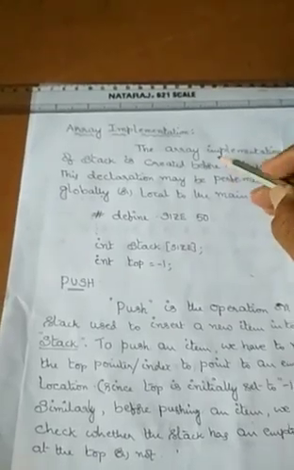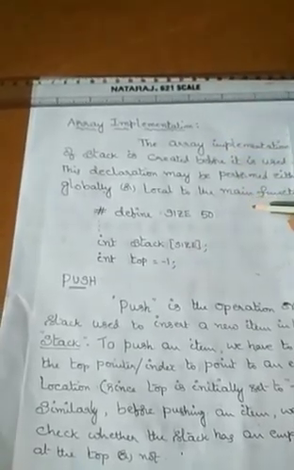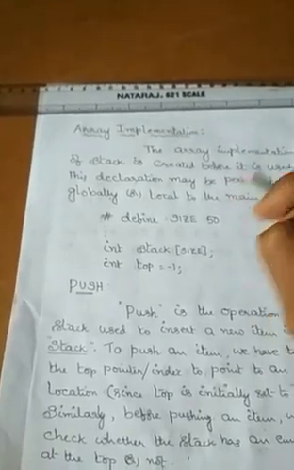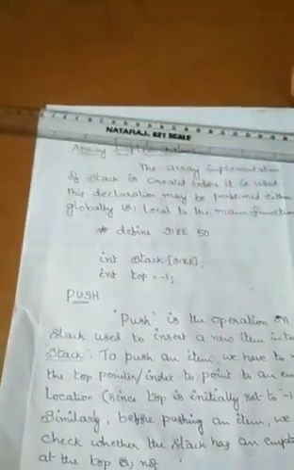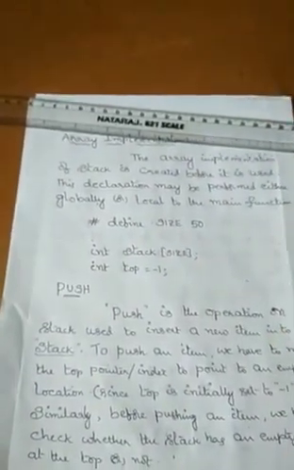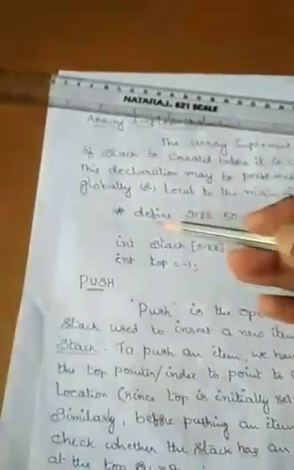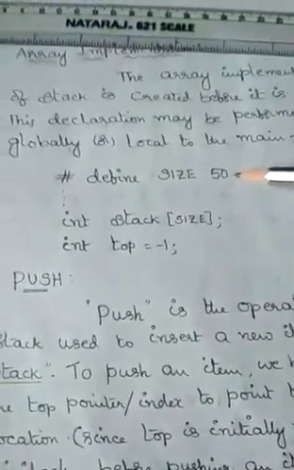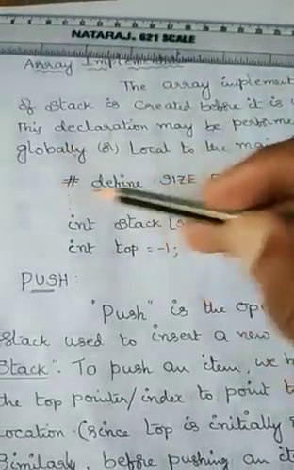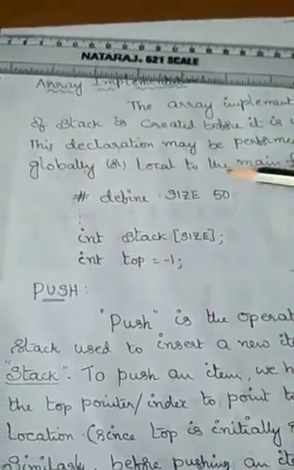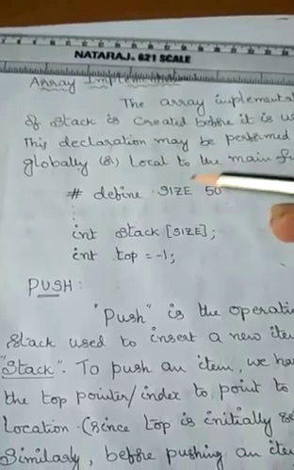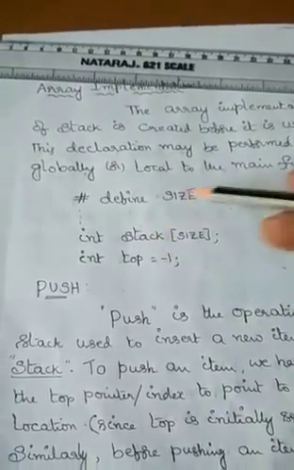If we declare the same array inside the main function, then we can use it inside that function only, and if we want to perform any one of the operations on the stack using any one of the sub functions, we have to pass it as a parameter. Then the symbolic constant called size is defined. #define SIZE 50. Here 50 is the size that I am defining for my stack array.